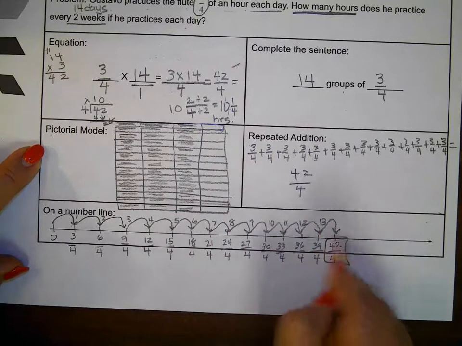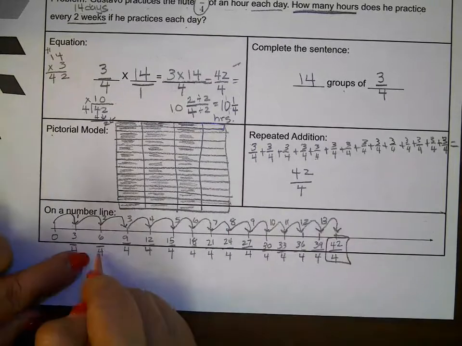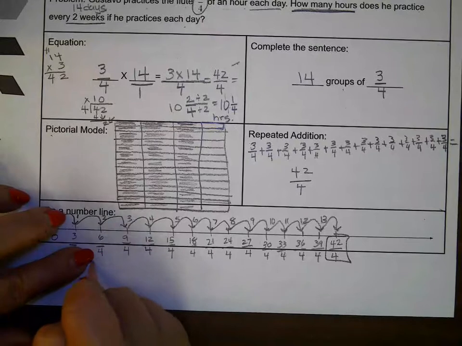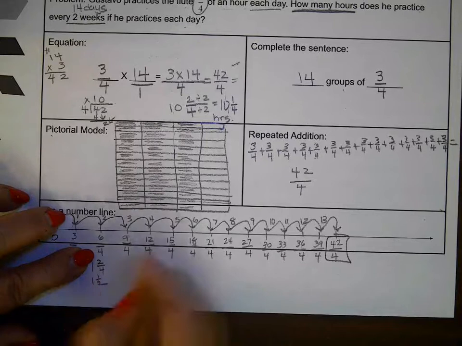And this is where I end up at. So if you're going to be simplifying it, 4 goes into 6 one time with 2 left over, or 1 1/2.